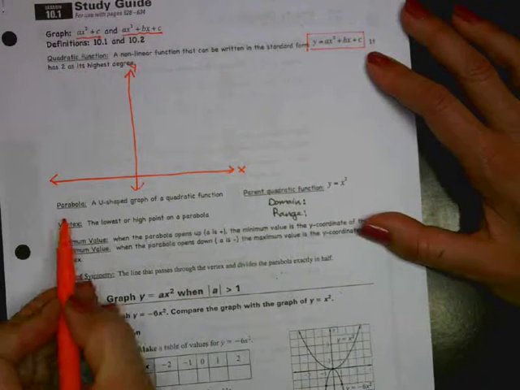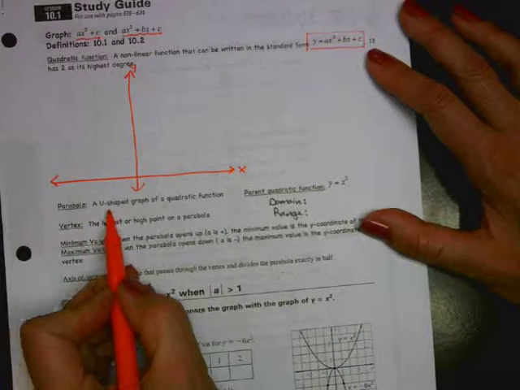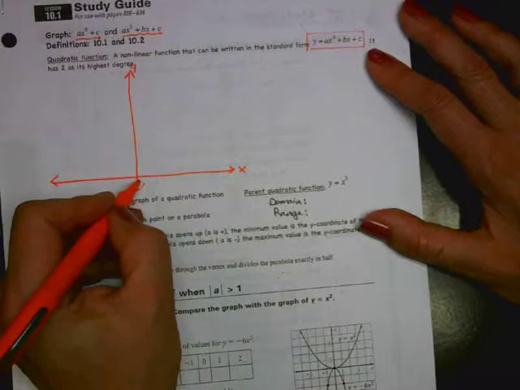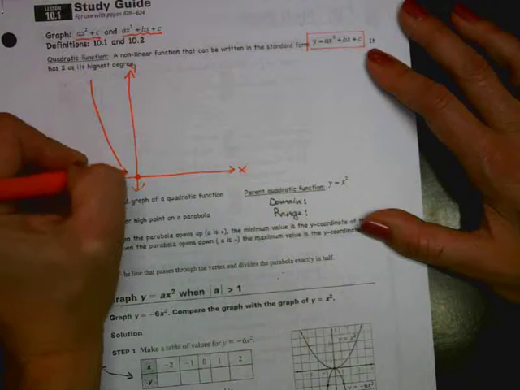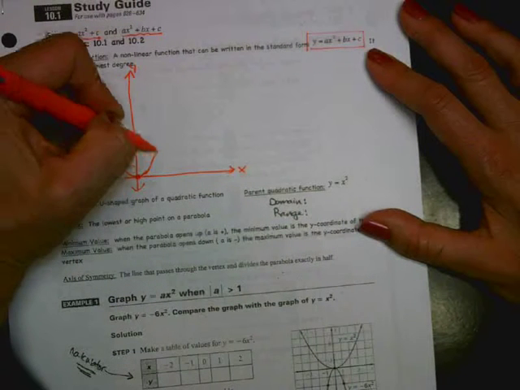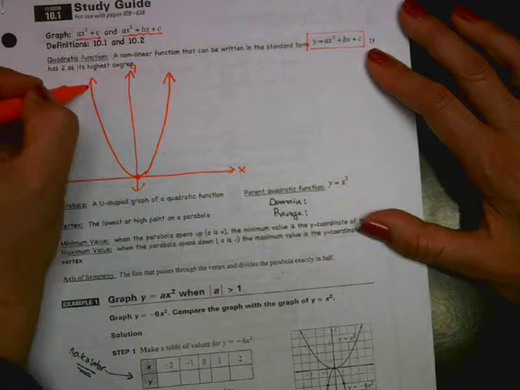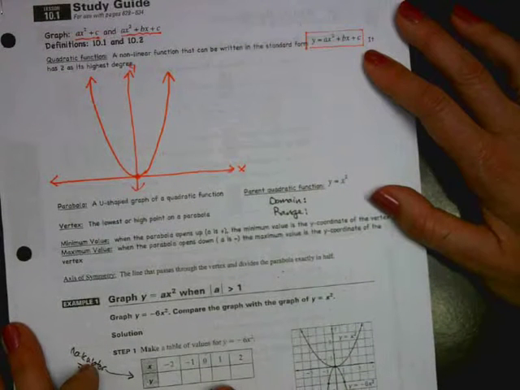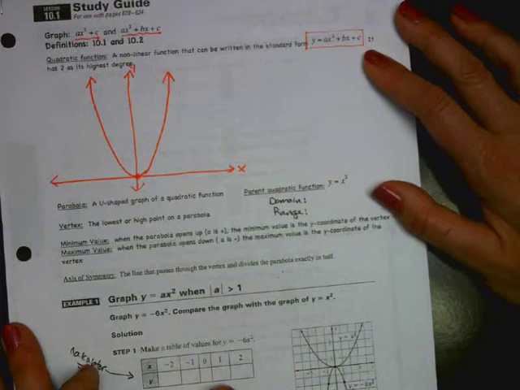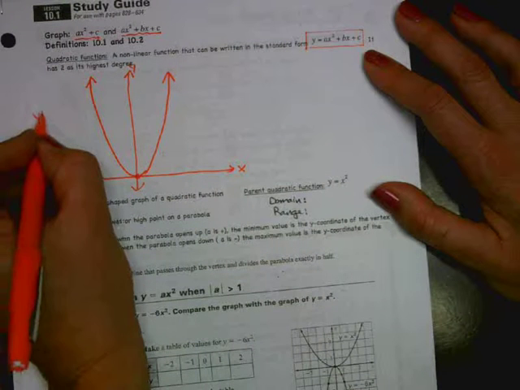Let's go through these definitions. A parabola is a U-shaped graph of a quadratic function. So I want you to draw a semi-neat parabola that goes through the origin and comes back up. Now, this is a sketch of y equals x squared.